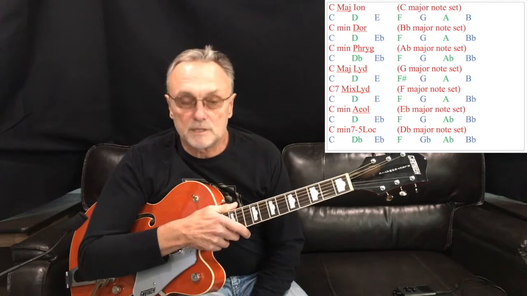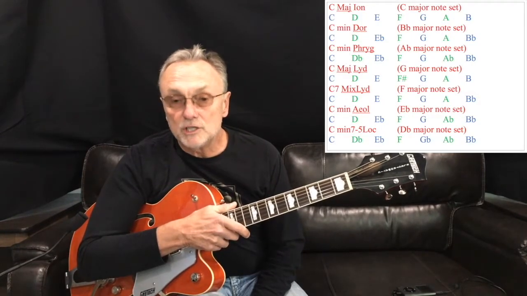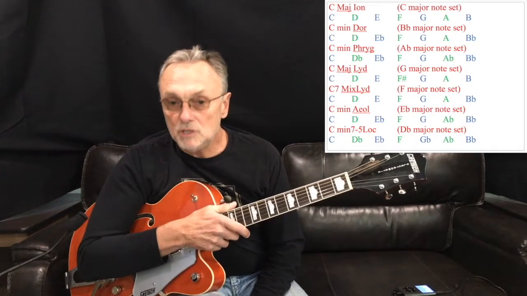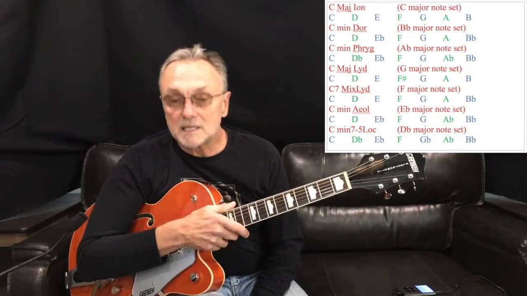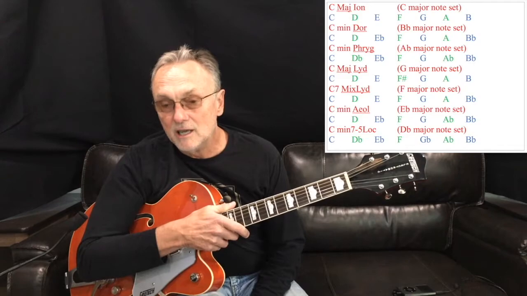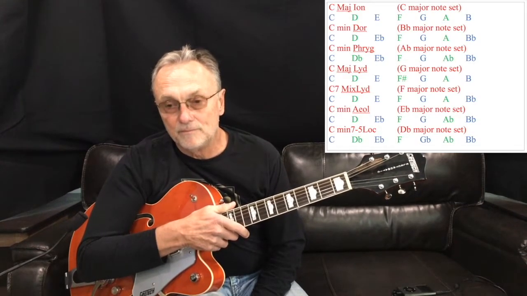Like last time, your note set is going to change every time. The first one, of course, will be C major. When we go to C Dorian, your note set is going to be B flat major. C Phrygian, A flat major. C Lydian, G major. C Mixolydian, F major. C Aeolian, E flat major. And C Locrian, D flat major.